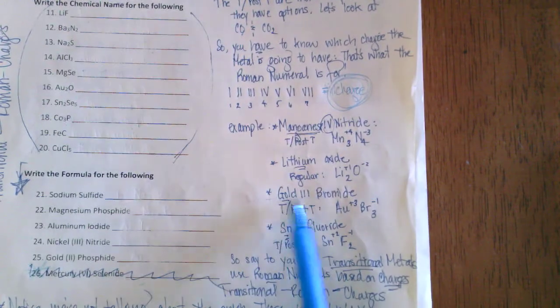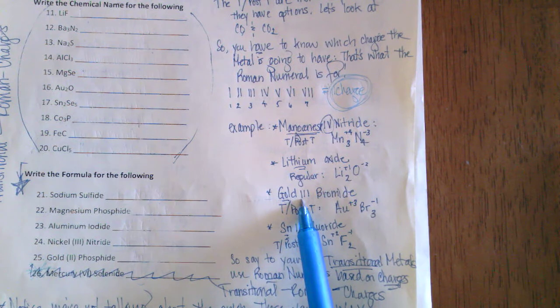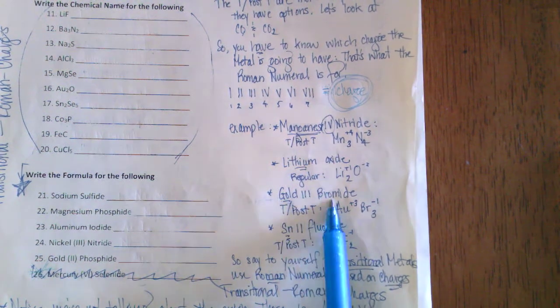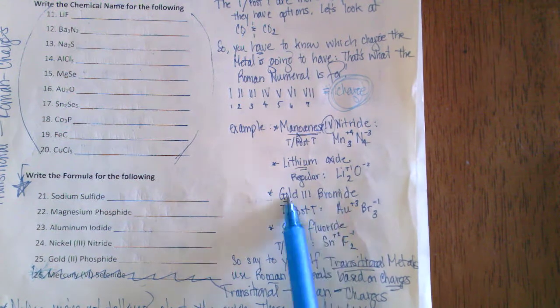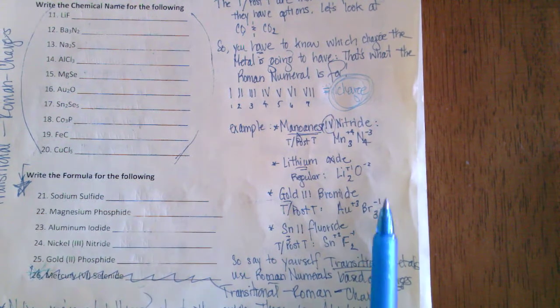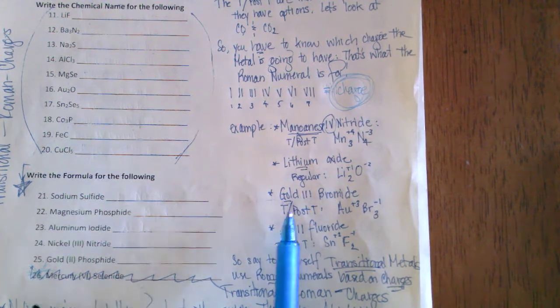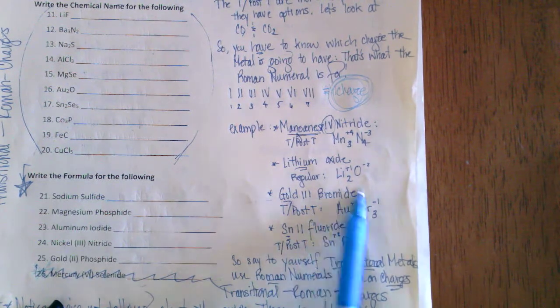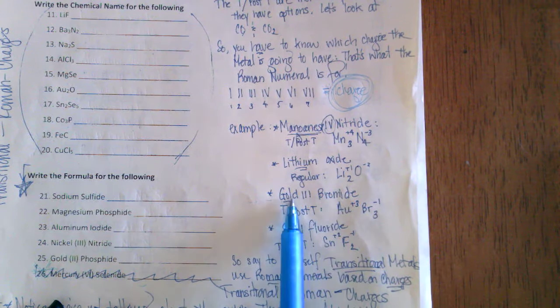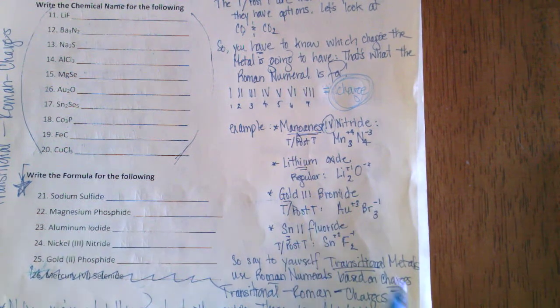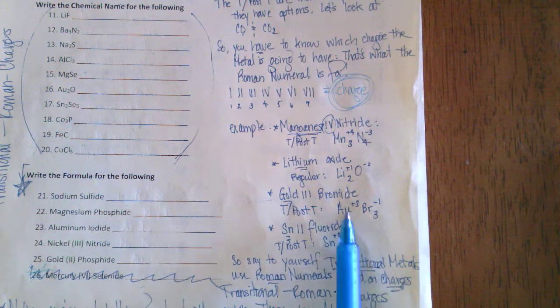Gold is not a regular metal. It's a transitional metal. Bromide means that it is a binary compound. So I will have gold and bromine. Those are the 2 elements that I will have for my compound.